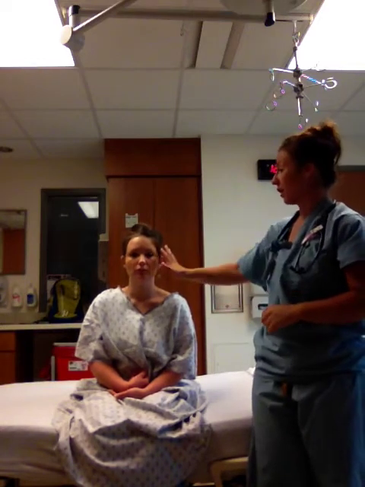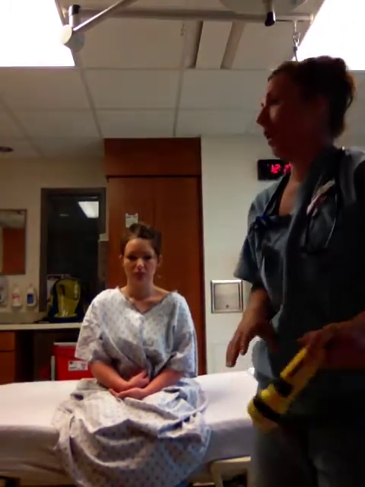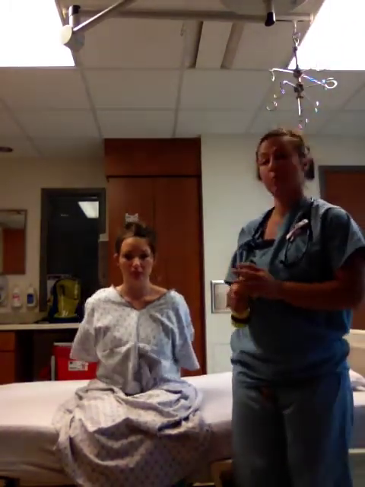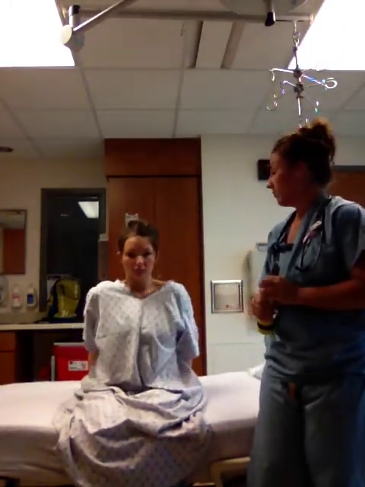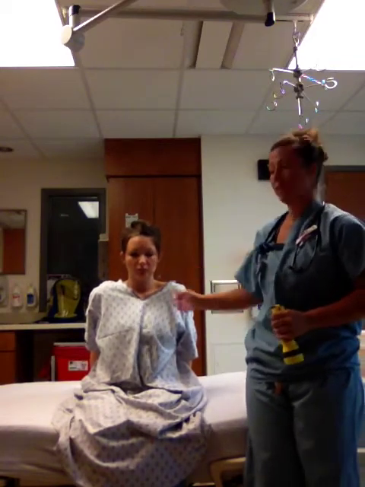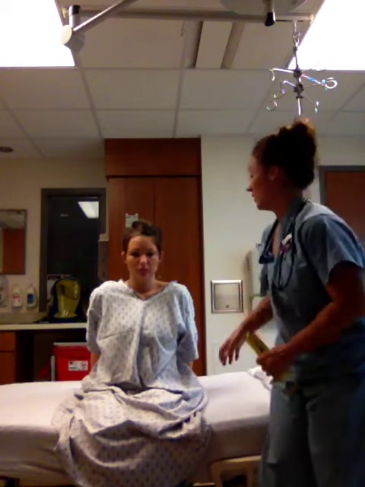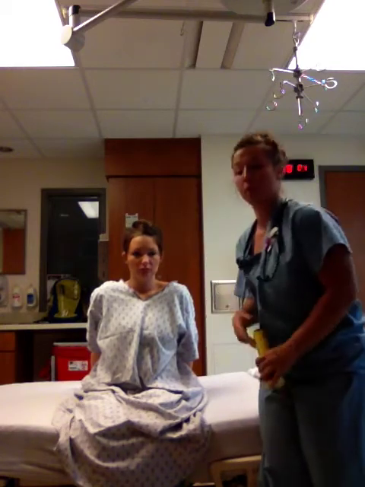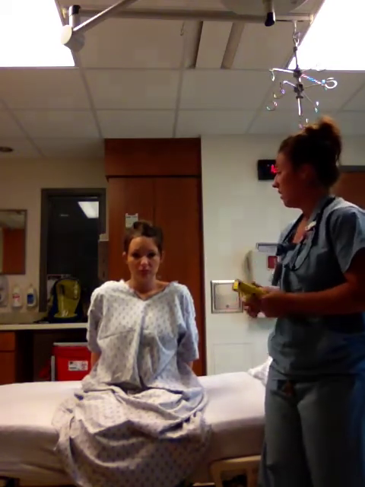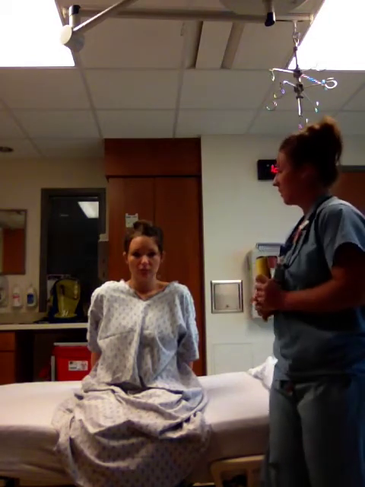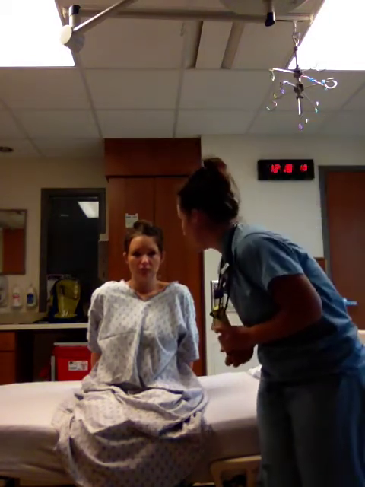Then I'm going to move to her eyes. What I'm going to do is check to see if her pupils are equal. Are they round? Are they reactive to light? And do they accommodate? So first I'm going to look at her eyes, and her pupils appear to be a 2, which is normal. They also are round and equal.